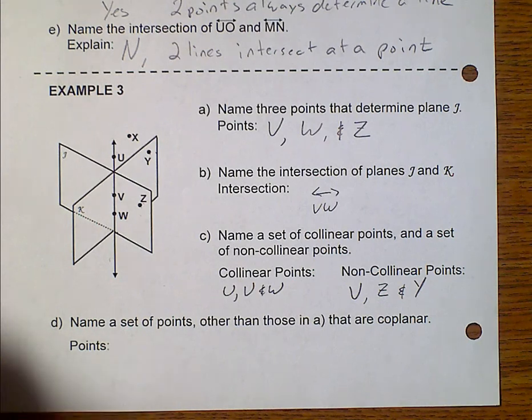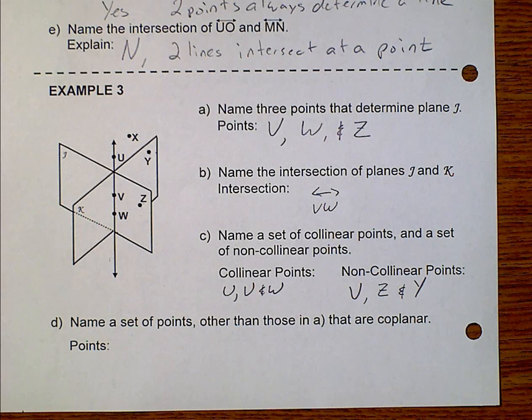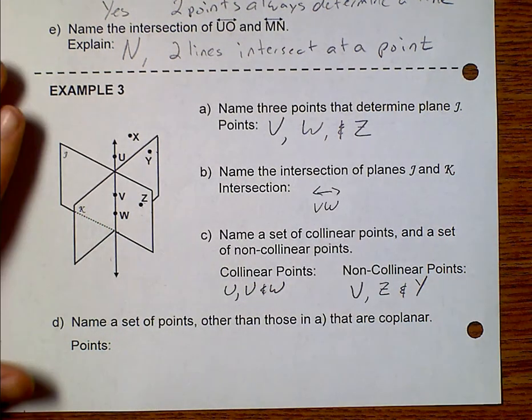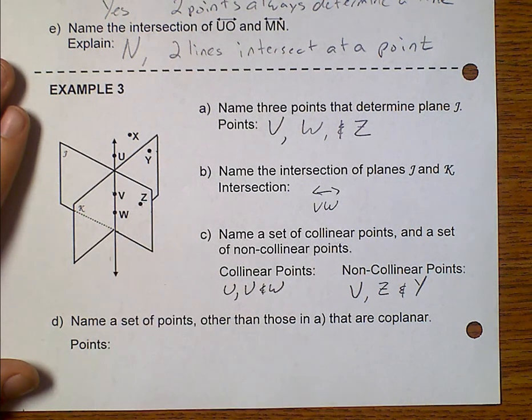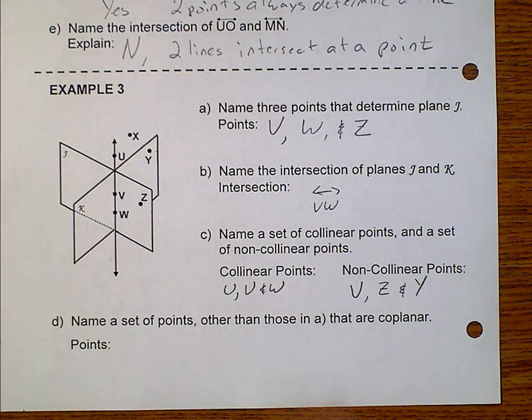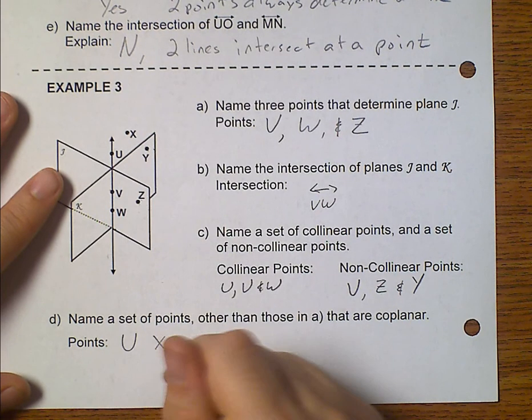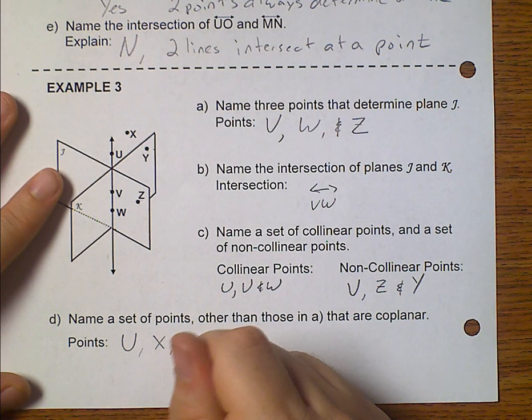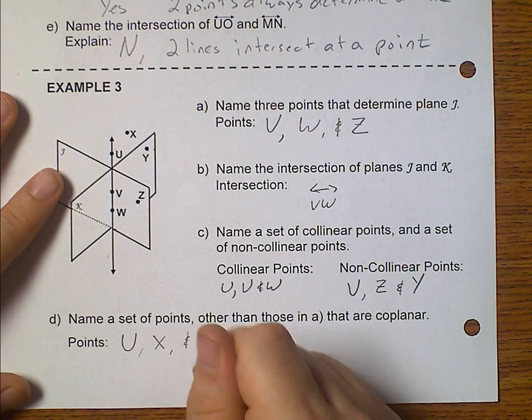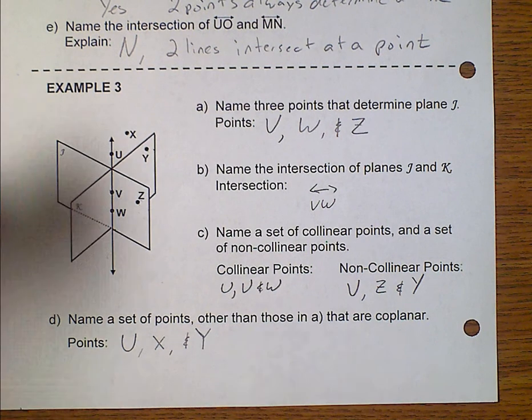And now for our last question. It says, name a set of points other than those in A that are coplanar. Okay, so we can't use V, W, and Z. So those are out. Well, a set of points that are coplanar would be any three letters. Let's just go U, X, and Y. Any 3 points make a plane.